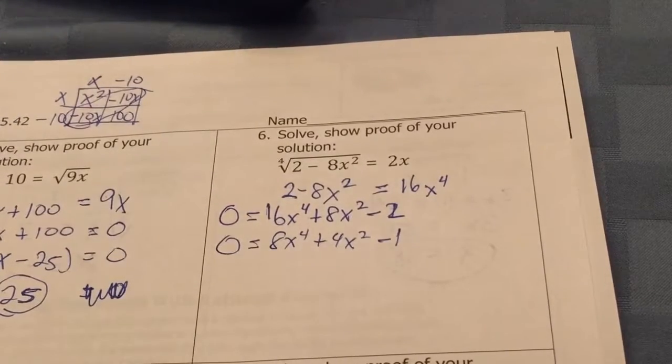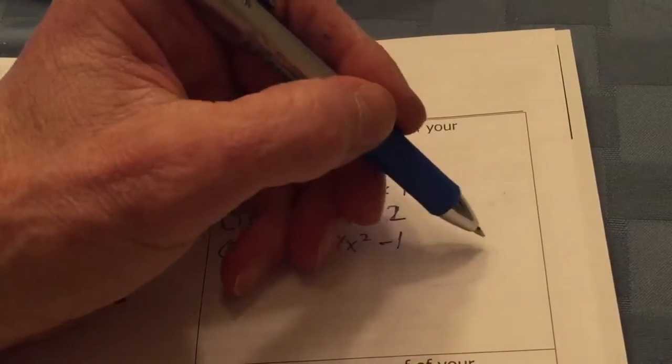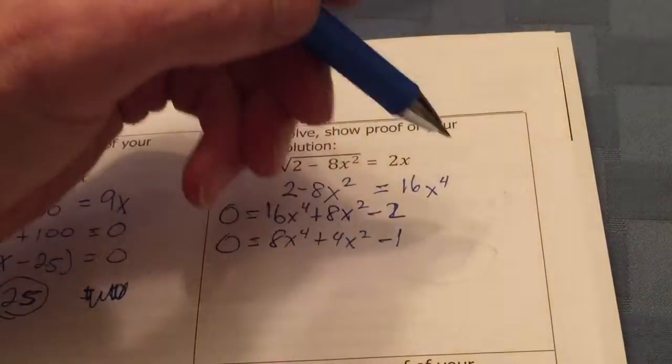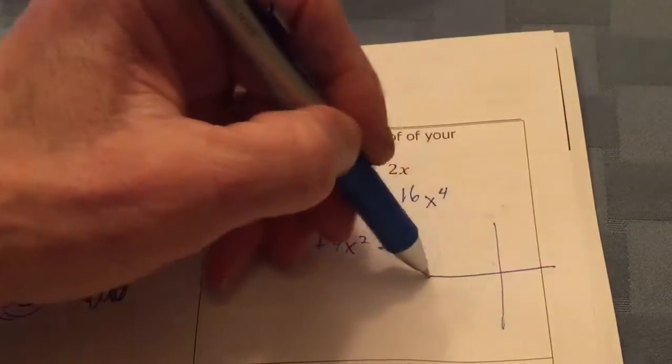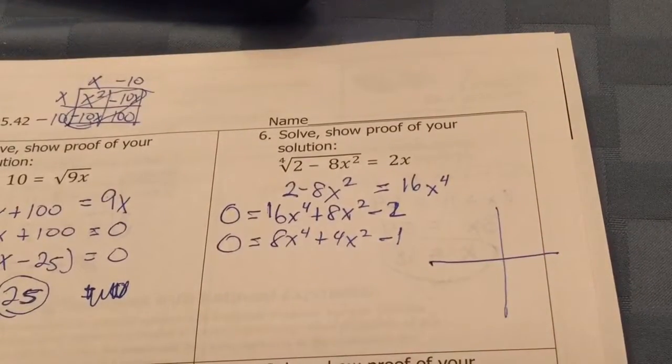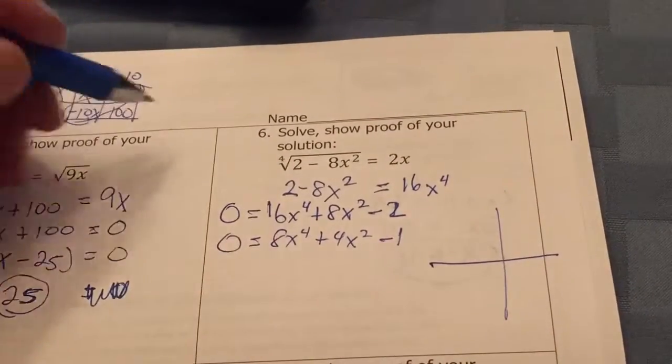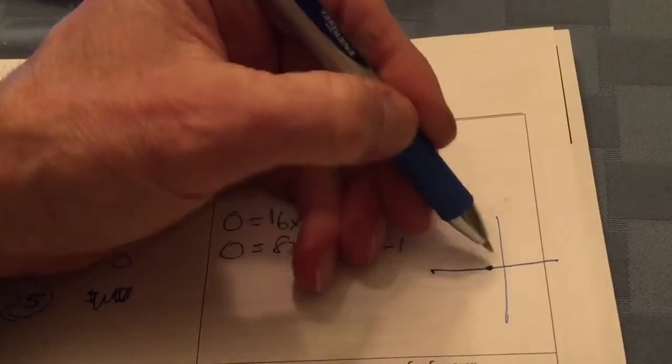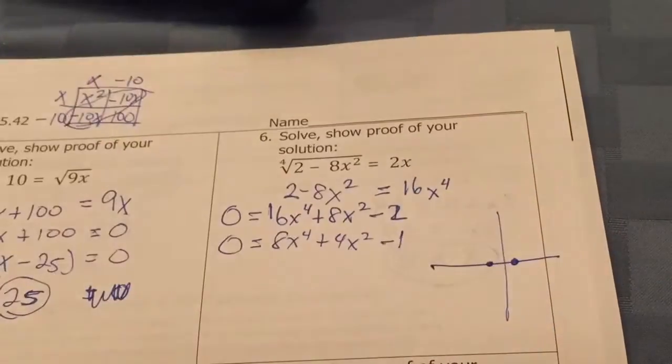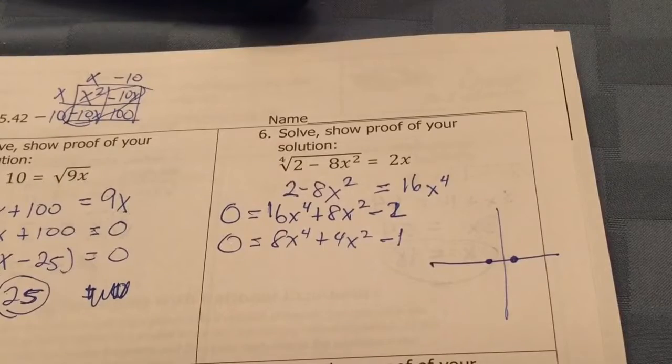Minus 1. All right. So what I did was I looked to see what the graph would look like. Now you could use your graphing calculator to do this. I had my iPad handy, so I used Desmos, and I find out that it crosses at these two places.